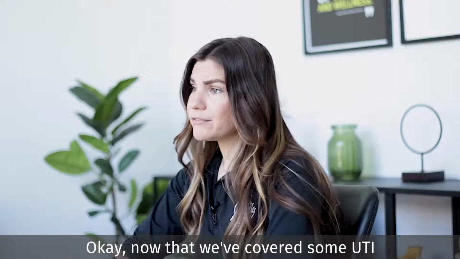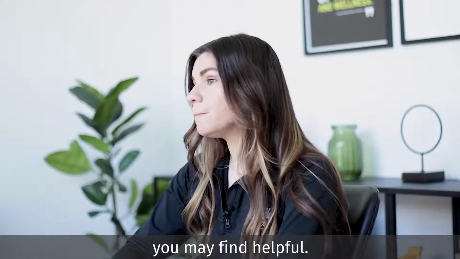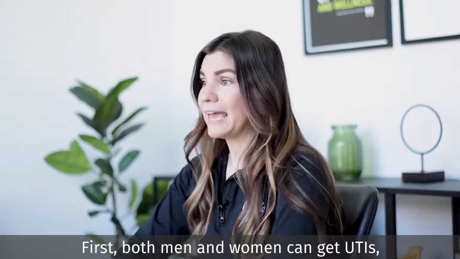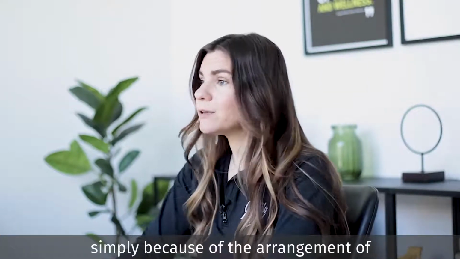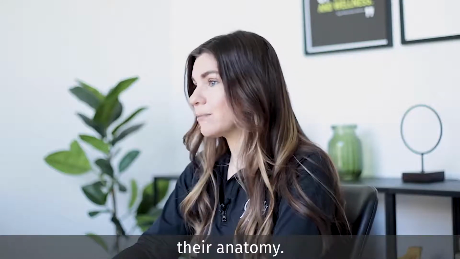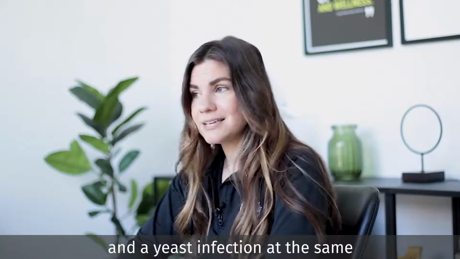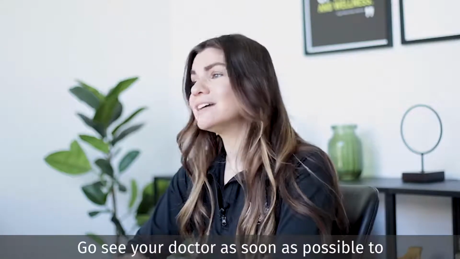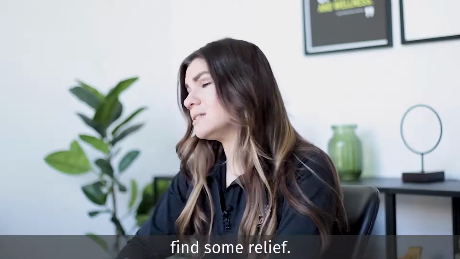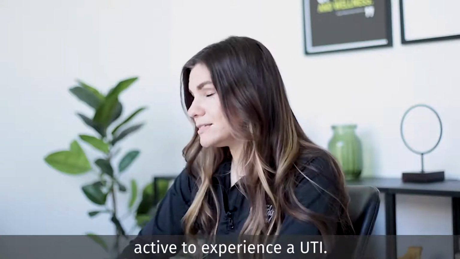Okay, now that we've covered some UTI causes, here is some additional information you may find helpful. First, both men and women can get UTIs, but women are more likely to develop UTIs simply because of the arrangement of their anatomy. Second, you can have a UTI and a yeast infection at the same time. If this is your situation, we are so sorry. Go see your doctor as soon as possible to find some relief. And lastly, you don't need to be sexually active to experience a UTI.